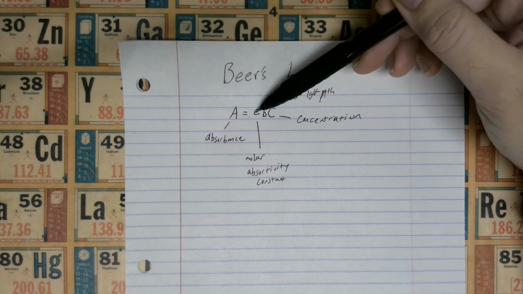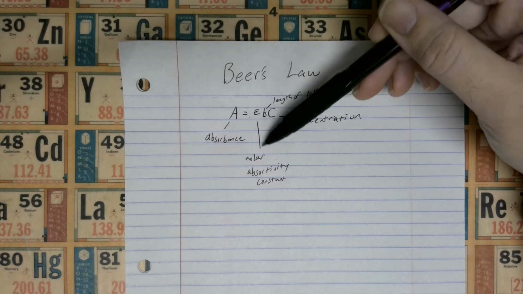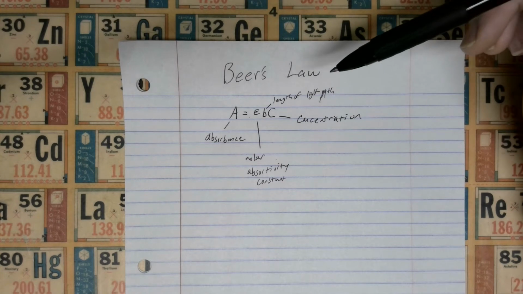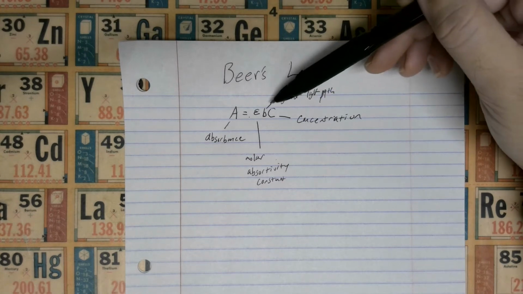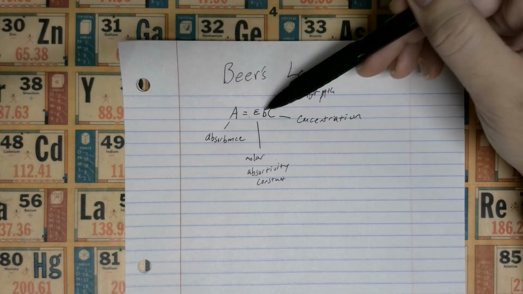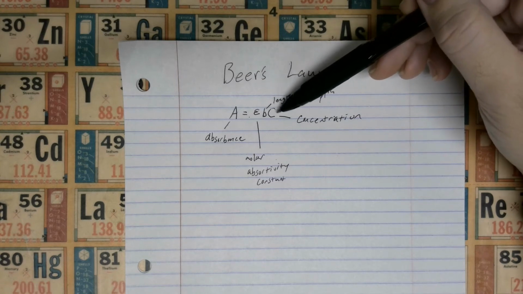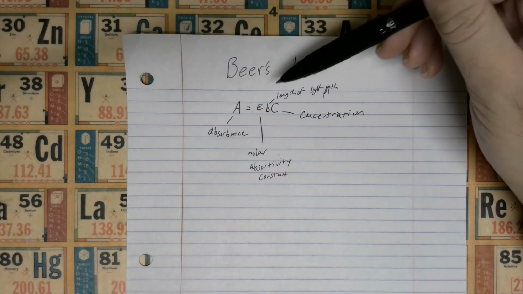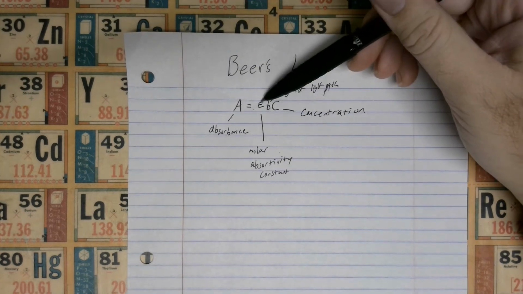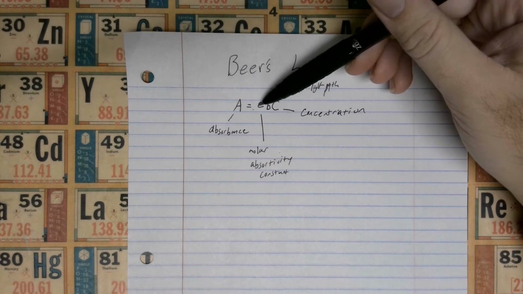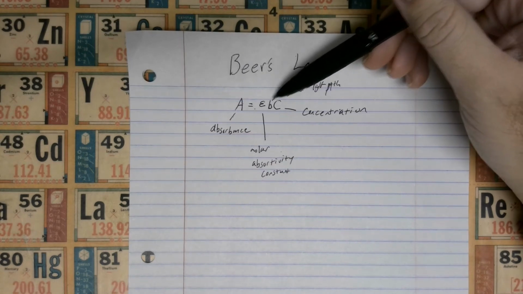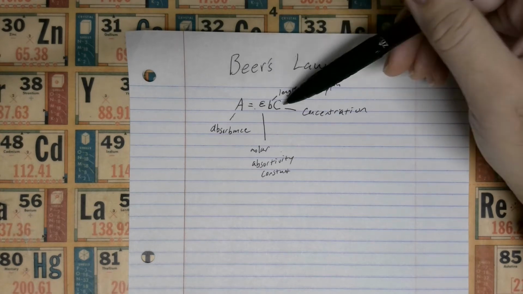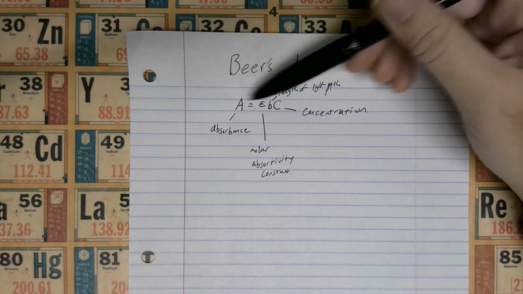This E, which is epsilon, is the molar absorptivity constant for a given solution. B is the length of the light path, so that's a distance. And then C is the concentration. So if we keep these two terms constant, which this is constant for each solution, and the length of the light path, we're going to keep constant, it then relates absorbance to concentration.